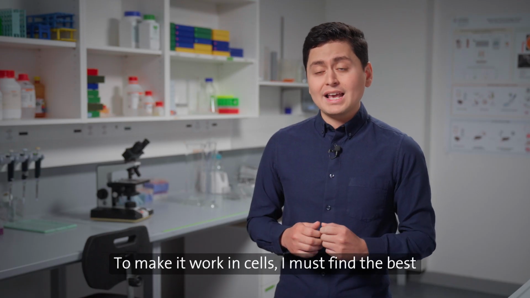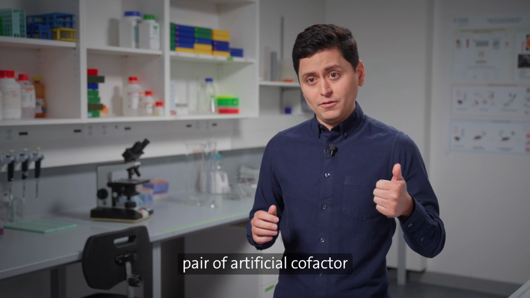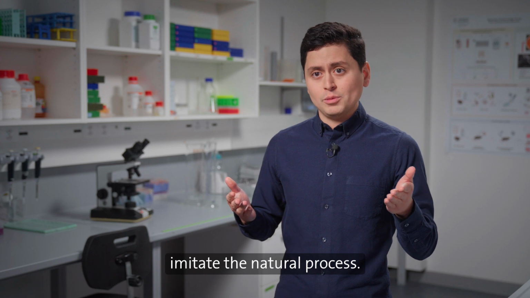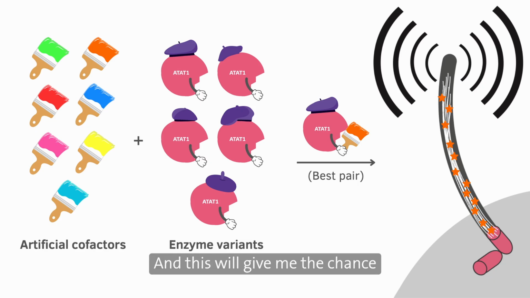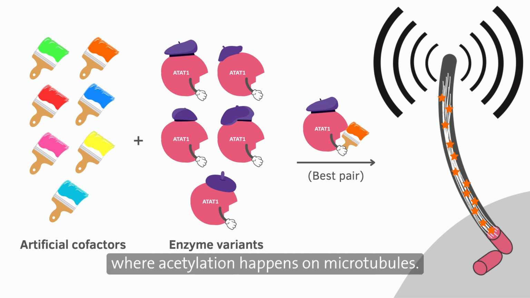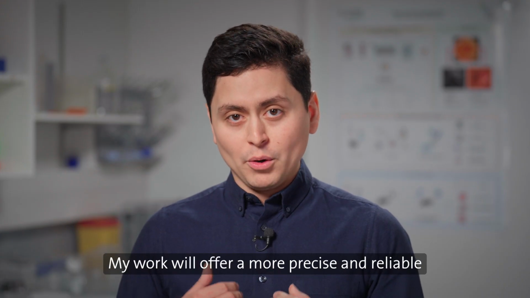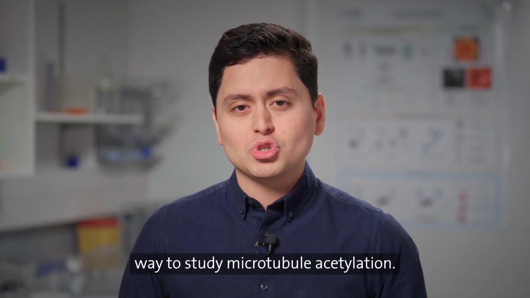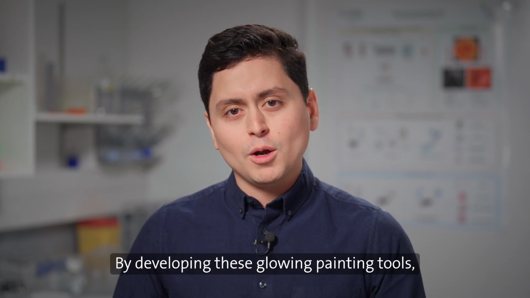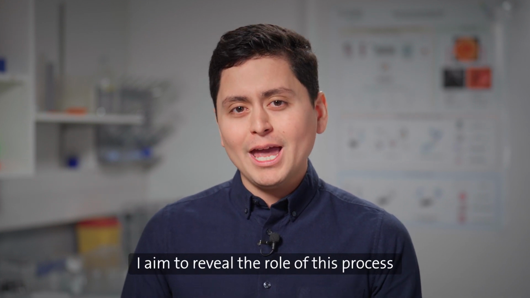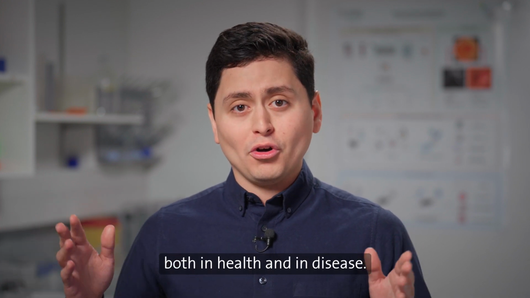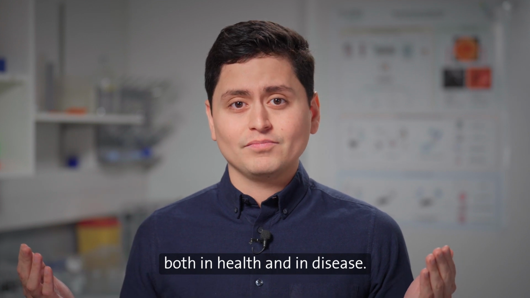To make it work in cells, I must find the best pair of artificial cofactor plus enzyme variant that will imitate the natural process. And this will give me the chance to pinpoint glowing spots exactly where acetylation happens on microtubules. My work will offer a more precise and reliable way to study microtubule acetylation. By developing these glowing painting tools, I aim to reveal the role of this process on the antenna's communication, both in health and in disease.